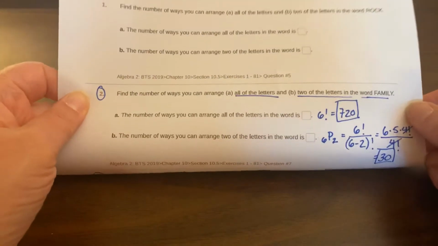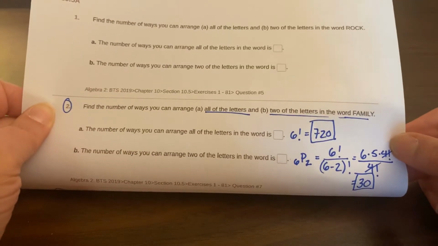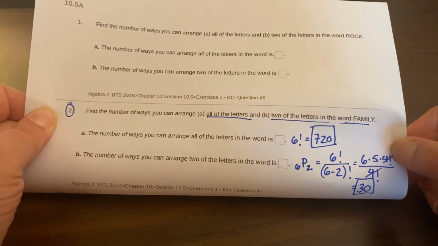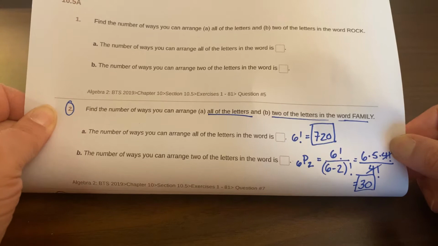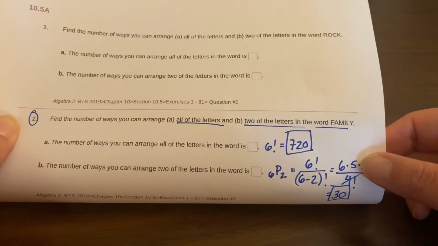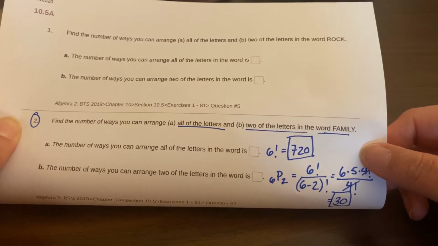Okay, so that's it for 10.4. We'll move on and do a couple questions from 10.5. So it says, find the number of ways you can arrange all of the letters for part A, and then for part B, 2 of the letters in the word family.